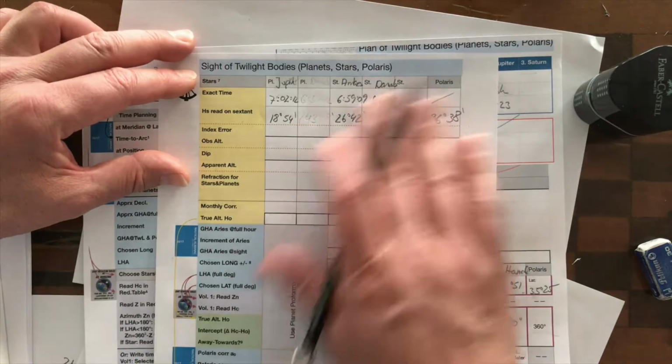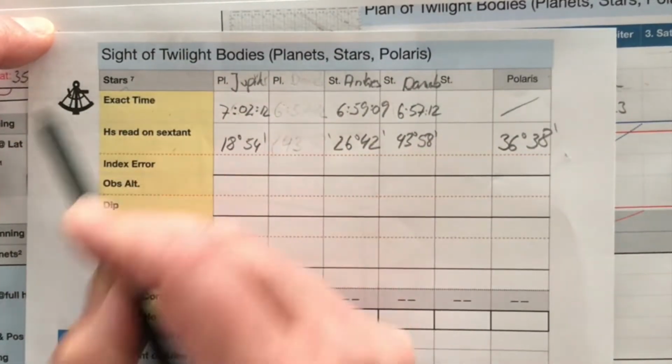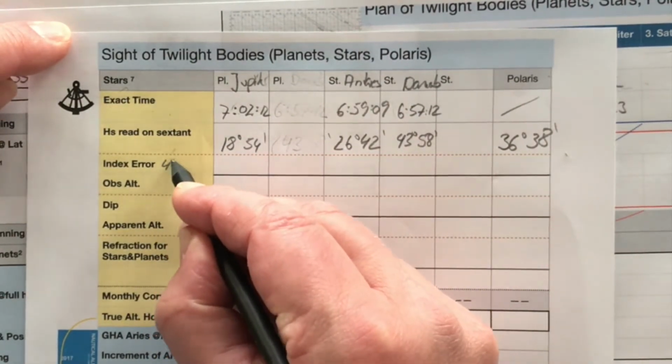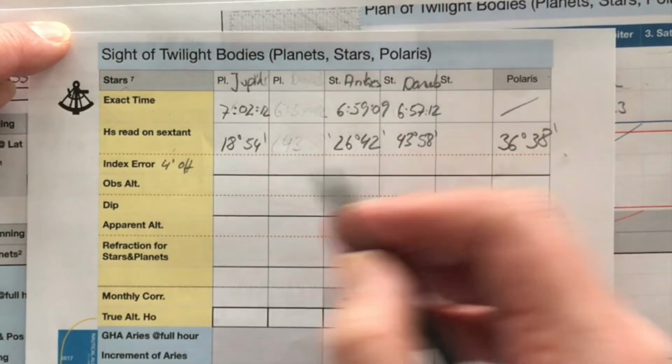Okay, shall we start? Well, let's first look at the measurements we did on the sextant. So we'll say that the index error is 4 minutes off the arc on this sextant. So that's always the same, of course.